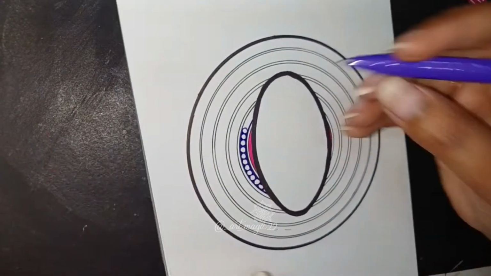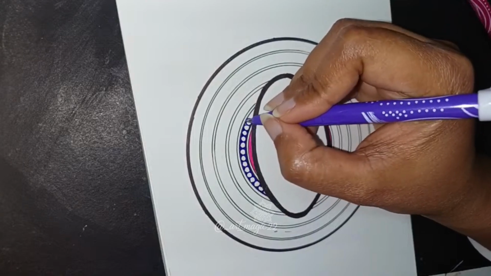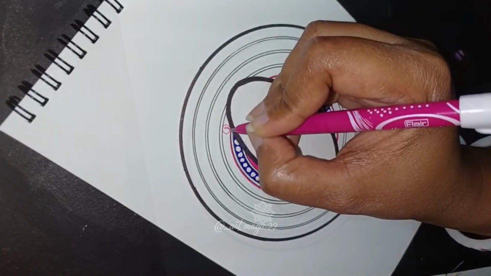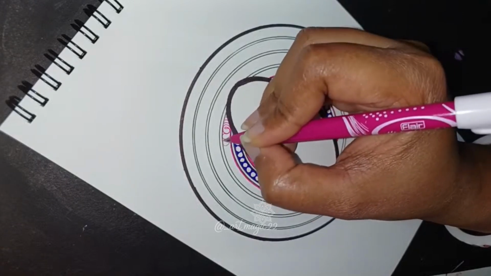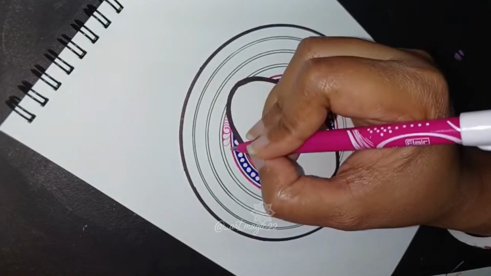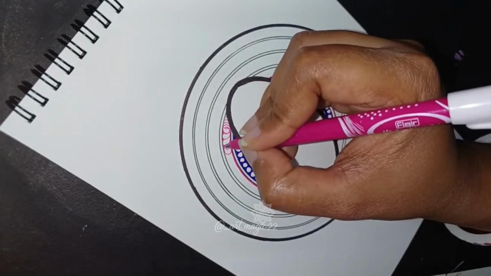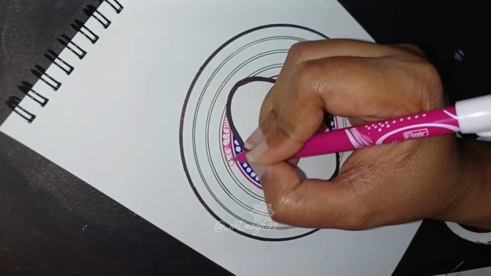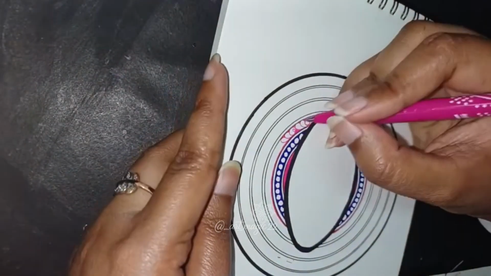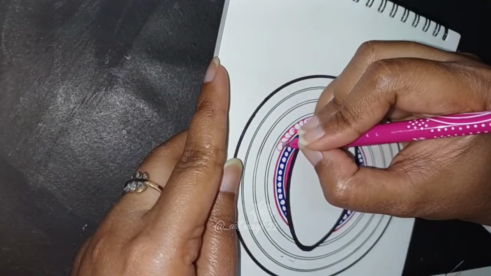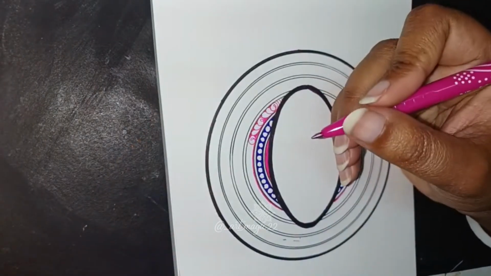I hope you are liking it, and I'm trying to make patterns in a single line. I have not recorded the video for making the whole alphabet O. Because the circle is the same on both sides, the designs will be the same on both sides. So I just cover one side's detailing, and the other side's detailing will be the same.